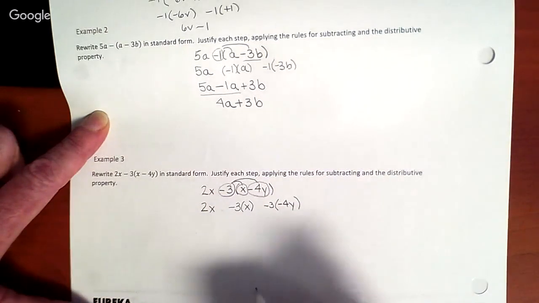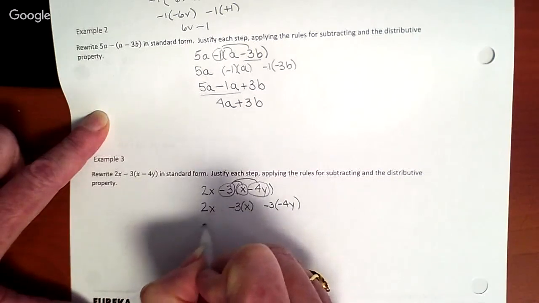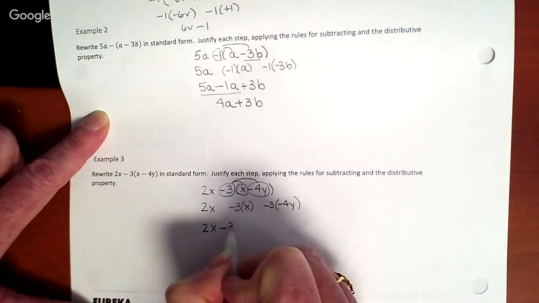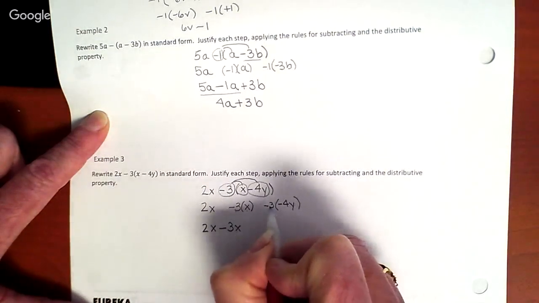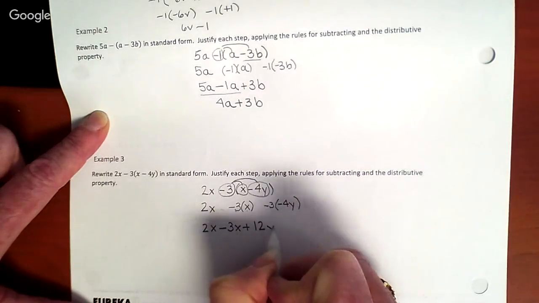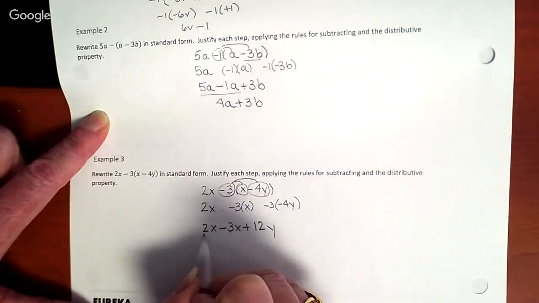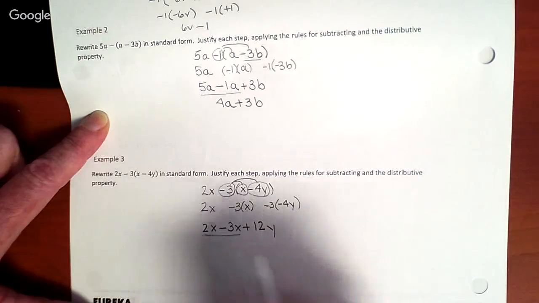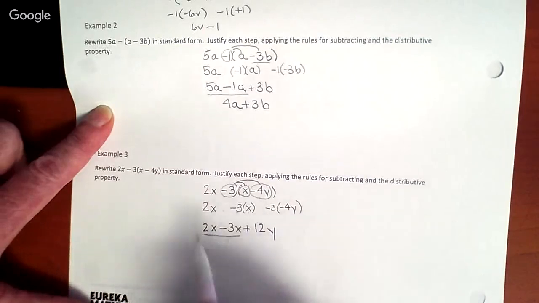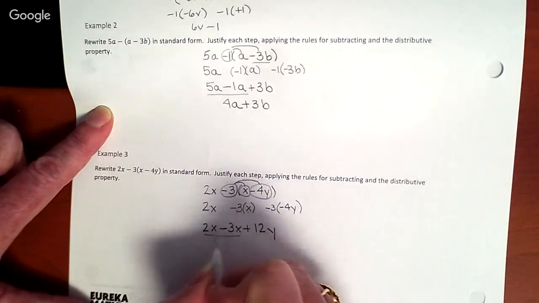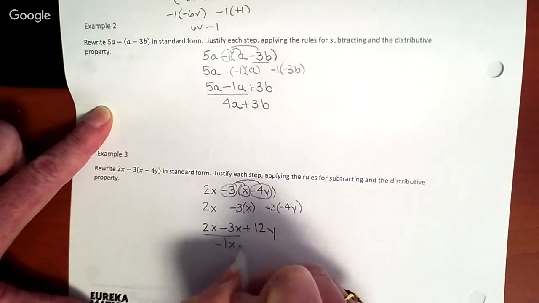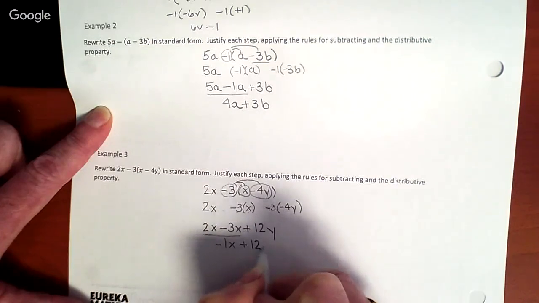And now let's put things together. So we have 2x. Negative 3 times x is negative 3x. Negative 3 times negative 4y is a positive 12y. So now I can put the 2x and negative 3x together. And again, use your calculators, ladies and gentlemen. 2 minus 3 is negative 1 or negative x plus 12y.